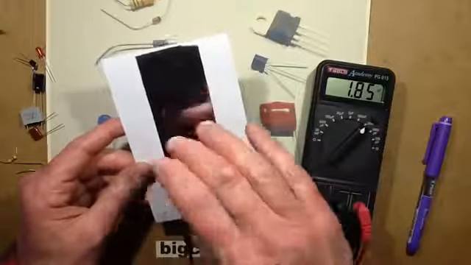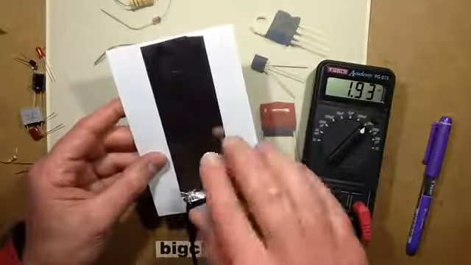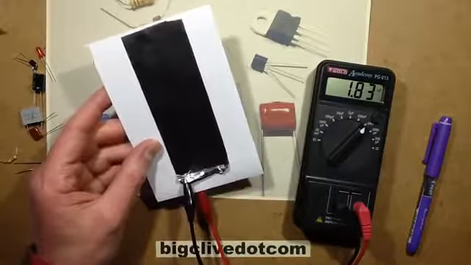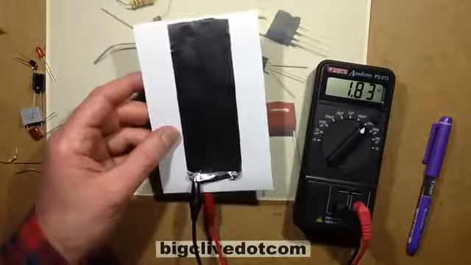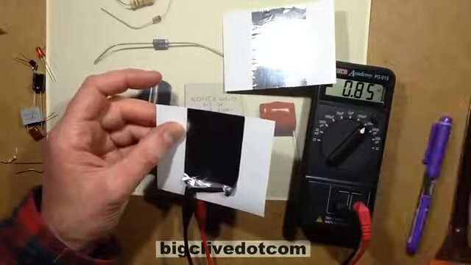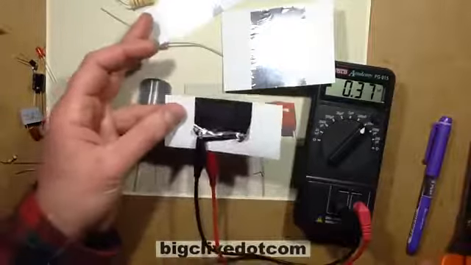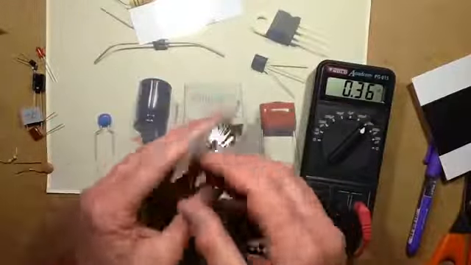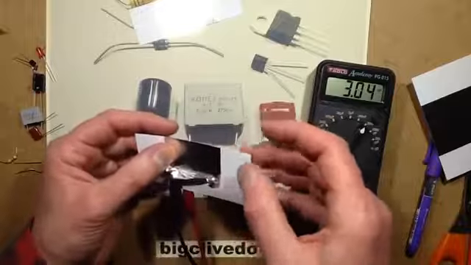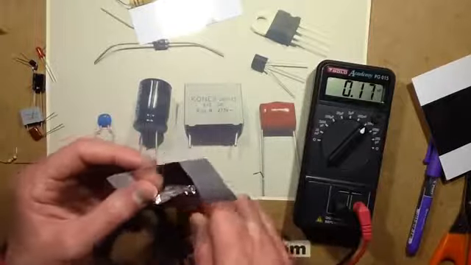And to prove that the area of the foil affects the capacitance, if I get a pair of scissors and cut this in half right now, it's 1.83, and if I cut that in half, it's half the capacitance, it's now 0.8, and if I cut that again in half, it'll go down to about 0.4, which it has. So that's basically how a capacitor works. It's an insulator with 2 metal plates on either side, and the area of the metallization and the thinness of the separator is what determines the capacitance.